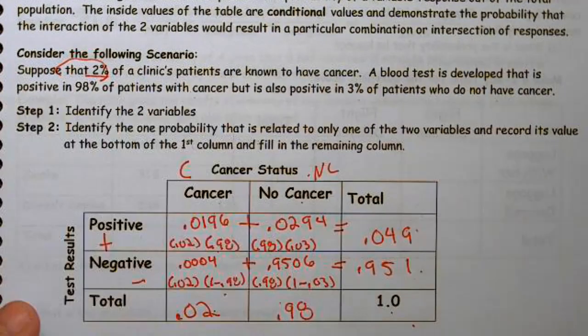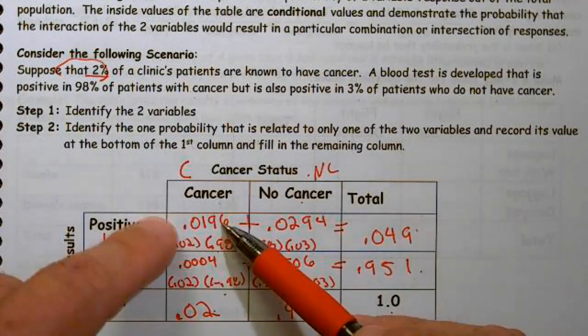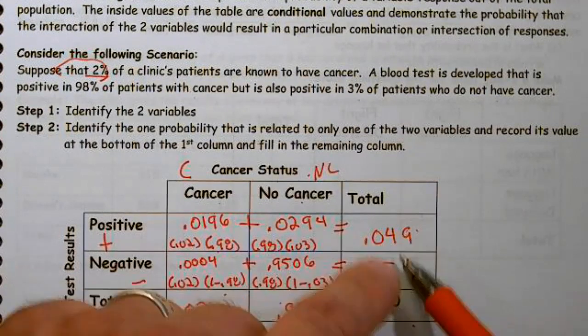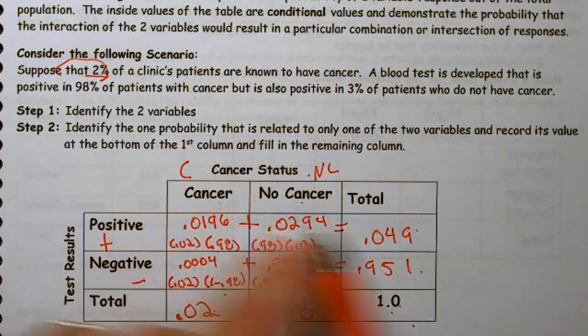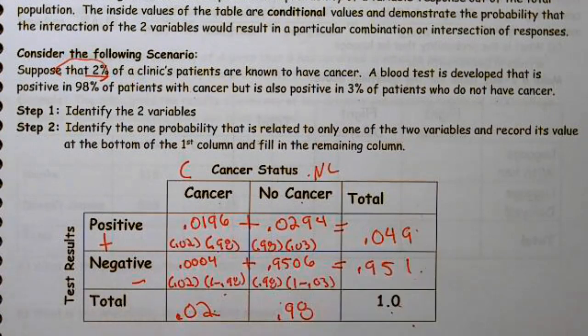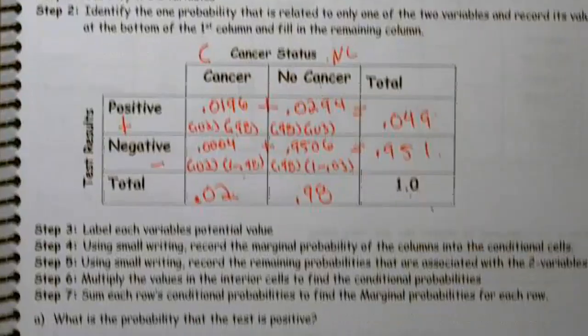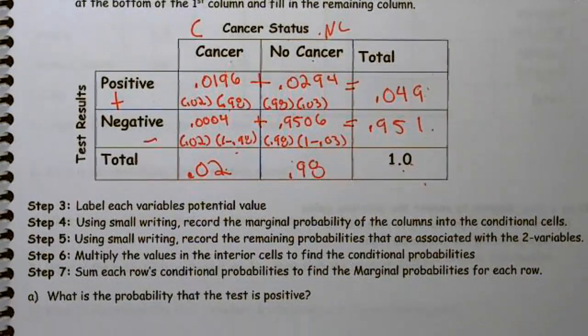All right. So with that said, I can check this table out. This plus this equals that. This plus this equals that. This plus this equals this. This plus this equals this. This plus this equals that. Probably have this table done right just because everything adds up correctly. Okay. So once I have that, I can start answering questions.